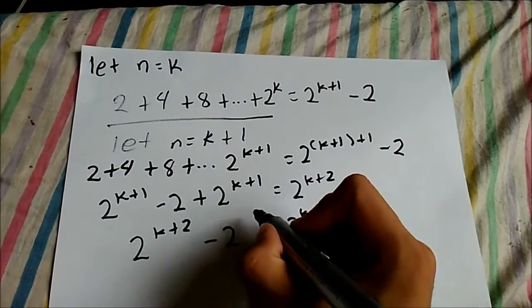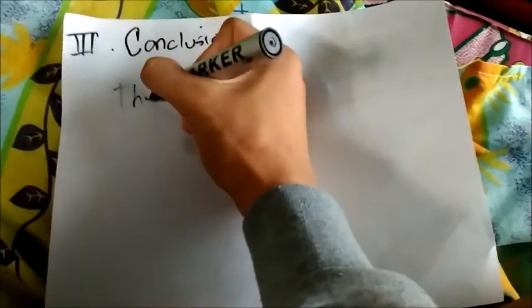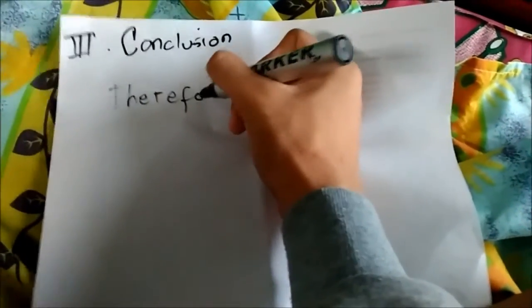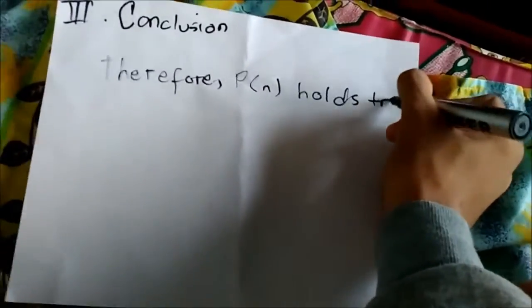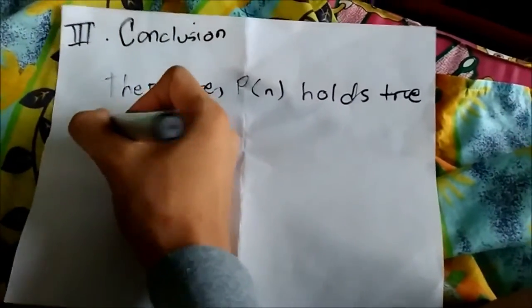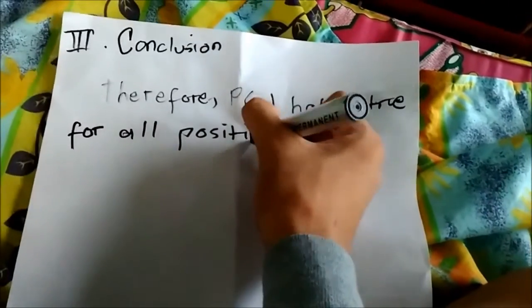So they are the same, thus you prove it. The last part, the conclusion. So again, all you have to do is to write, therefore, P of n holds true for all positive integers. And then you are done.